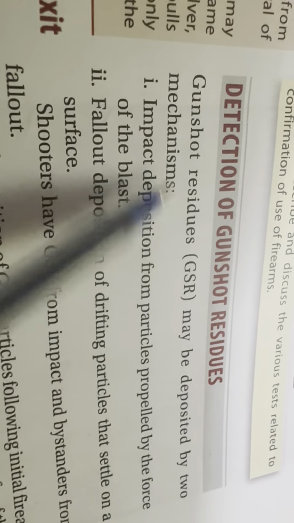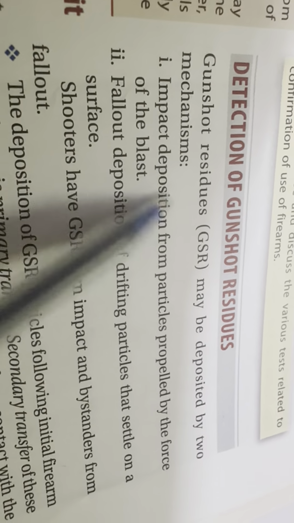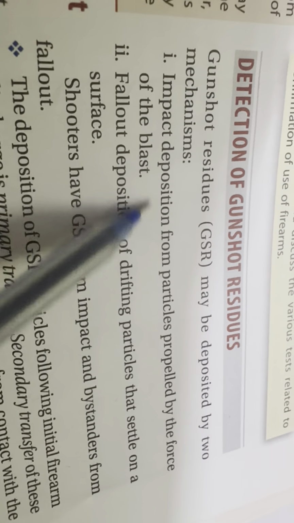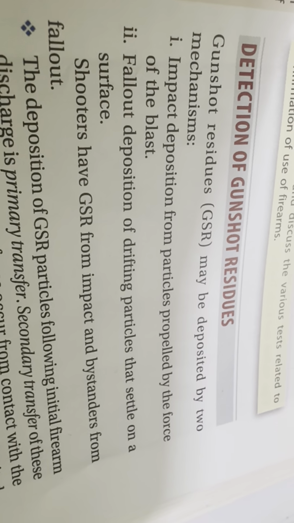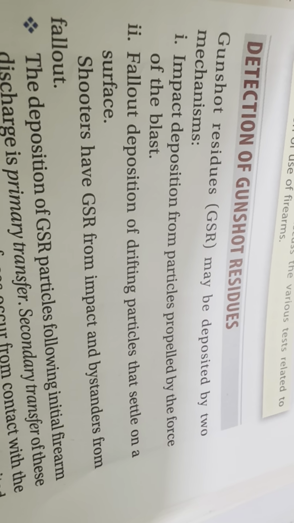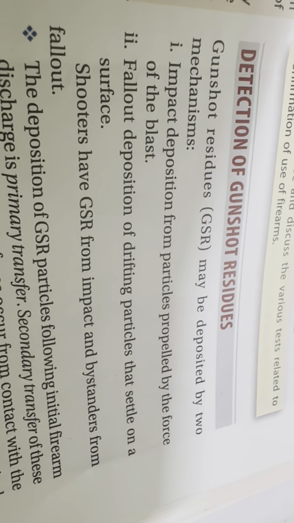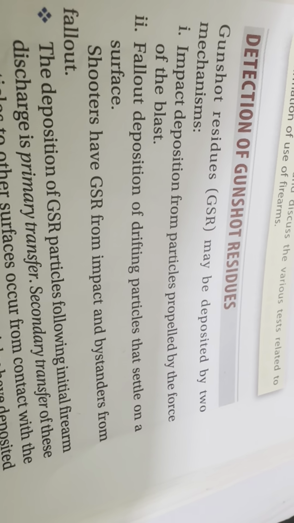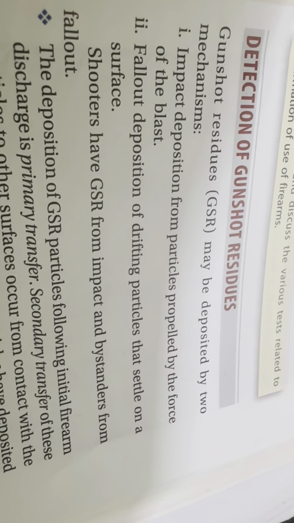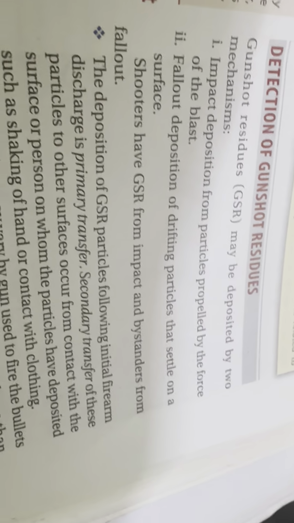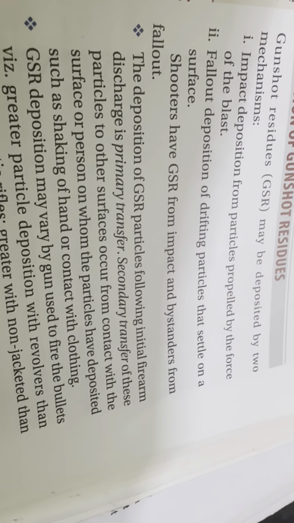Detection of gunshot residue. Gunshot residues may be deposited by two mechanisms: impact deposition from particles propelled by the force of the blast, and fallout deposition of drifting particles that settle on a surface. Shooters have GSR from impact and bystanders from fallout.